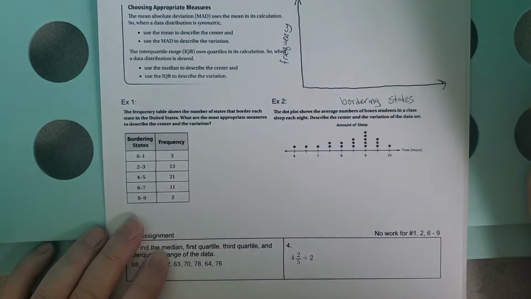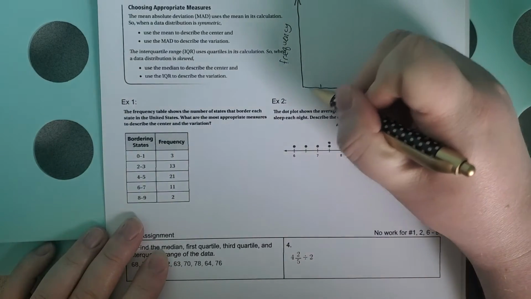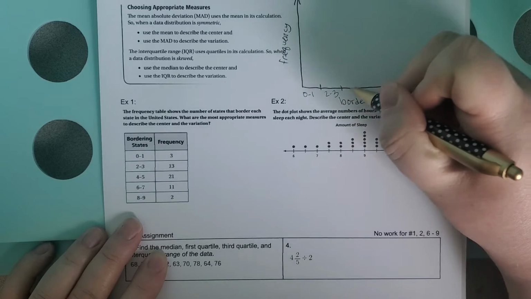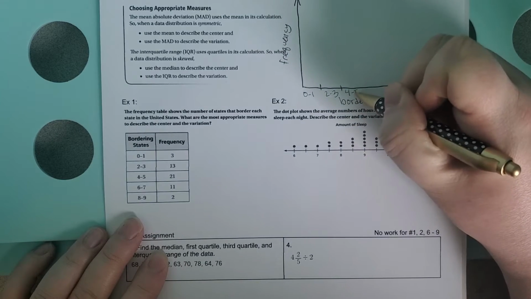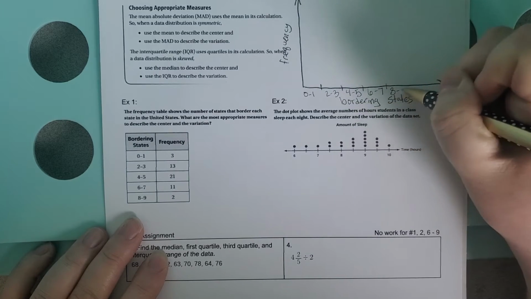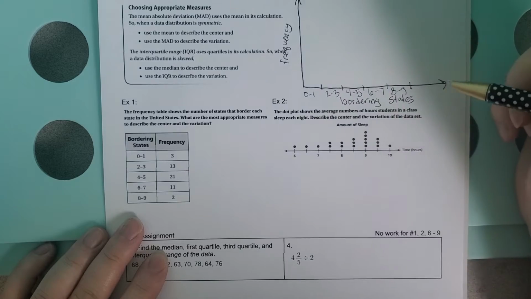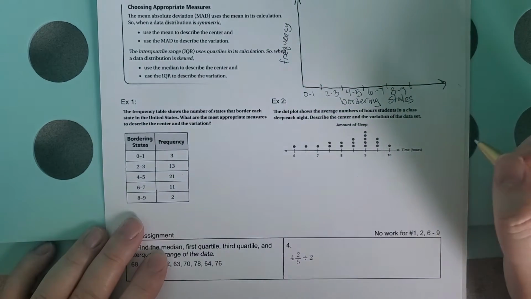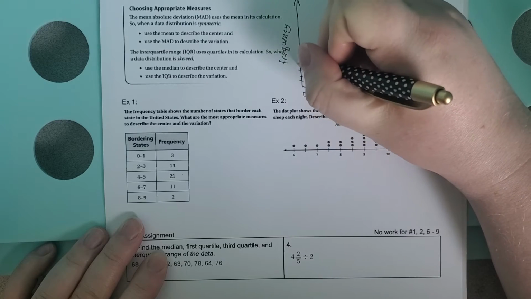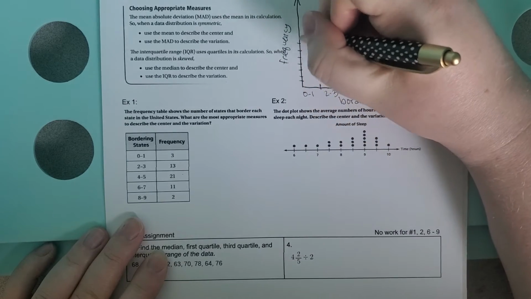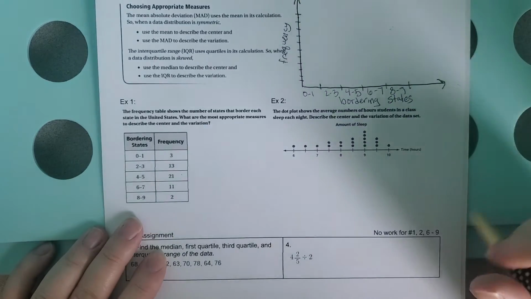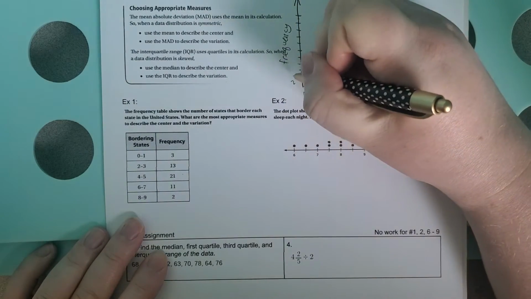Okay, then we'll put in our intervals, 0 to 1, 2 to 3, 4 to 5, 6 to 7, and 8 to 9. And it looks like the most we get for frequency is 21, so I'm going to count by 2. So 2, 4, 6, 8, 10, 12, 14, 16, 18, 20, 22, and then right there would be 21. So we'll label those.